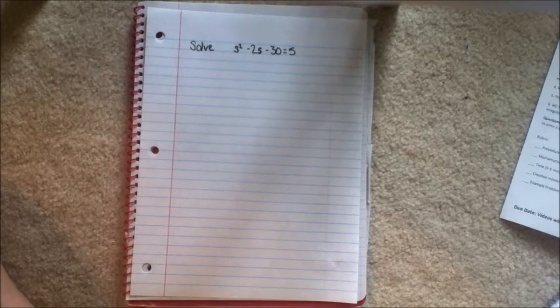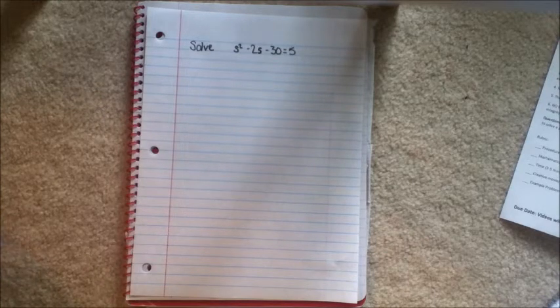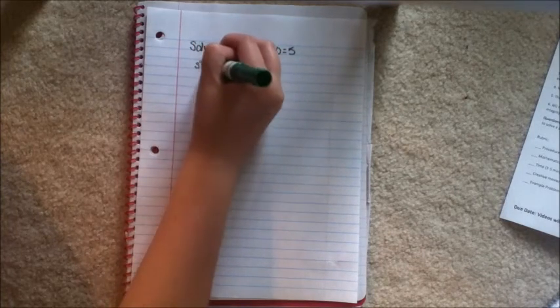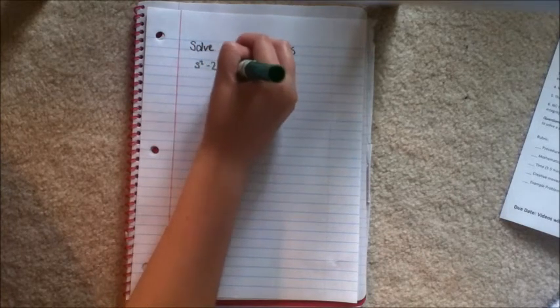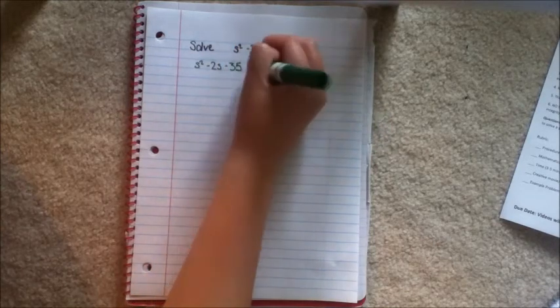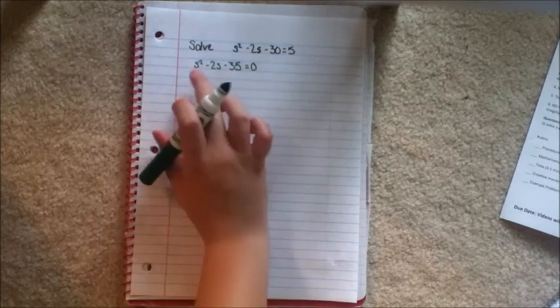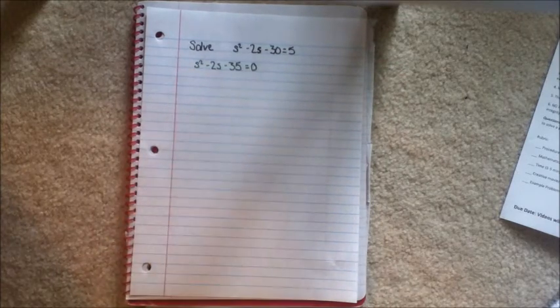To factor a quadratic equation, what you want to do is get all your terms on one side and then set that equal to 0. So in this particular equation, we're going to subtract 5 from both sides. And we end up with this, which equals 0. Then we're going to factor this polynomial.